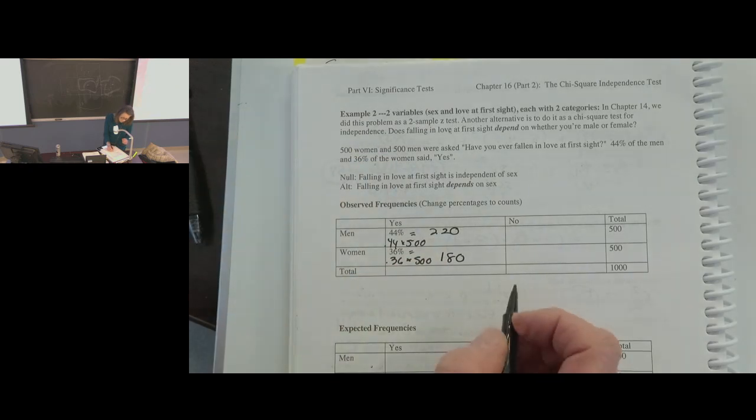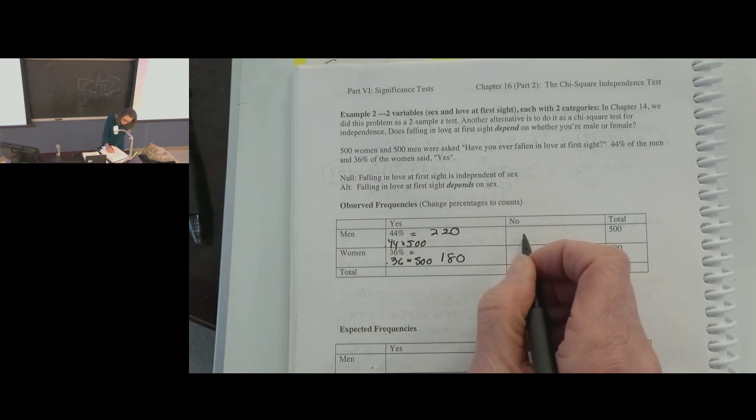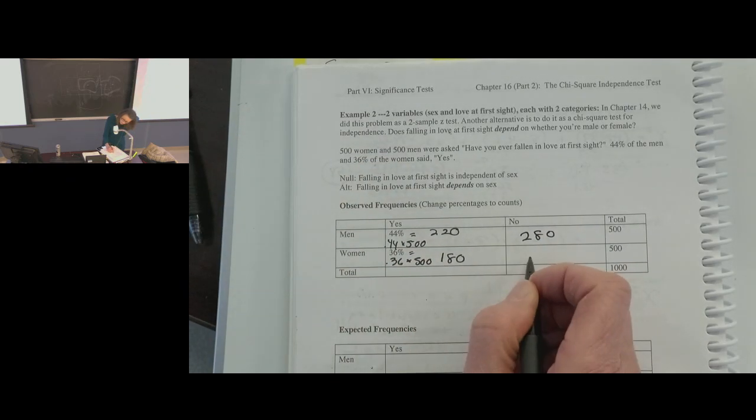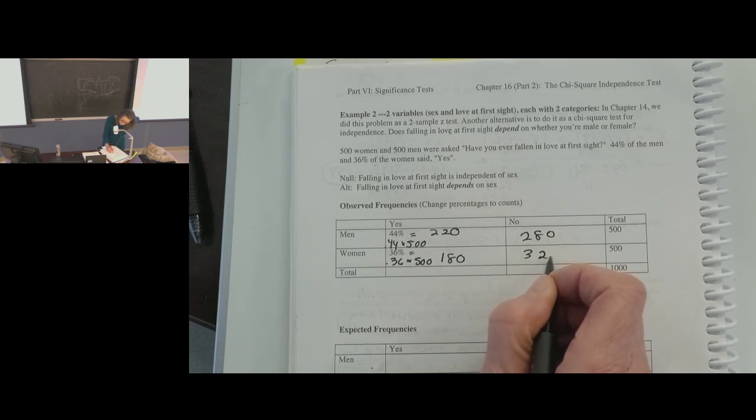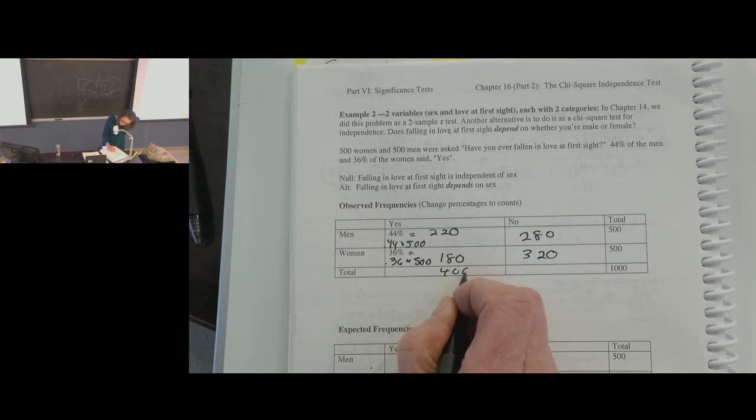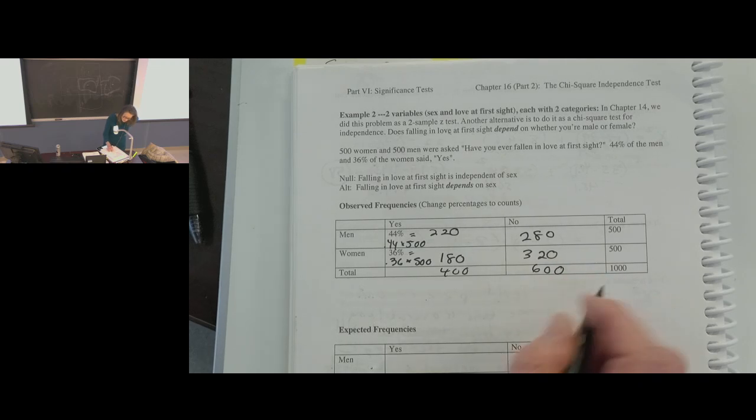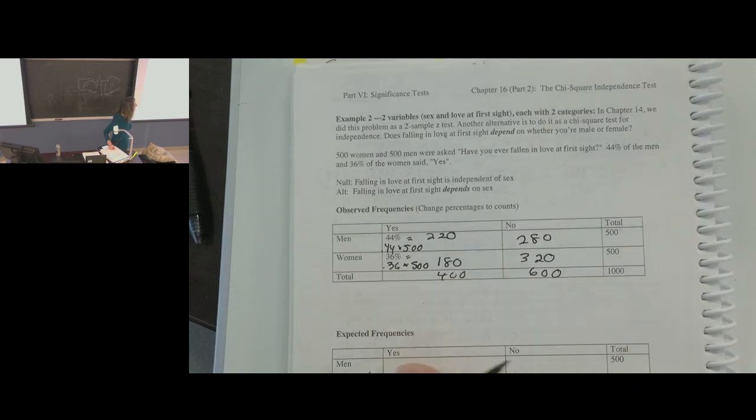Now I can fill out the rest. So this is 280, because it has to add up to 500, and this is 320. So that's 400 and 600. It's because I didn't know this split here.